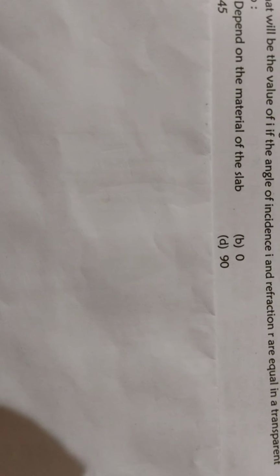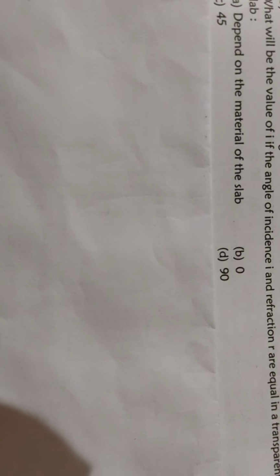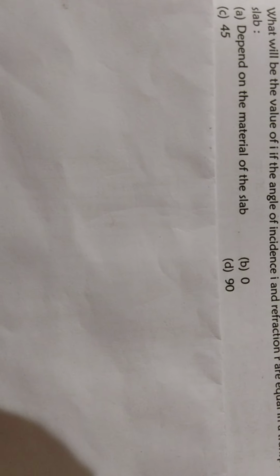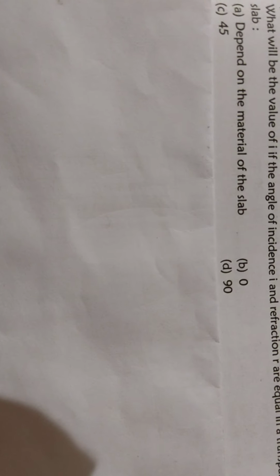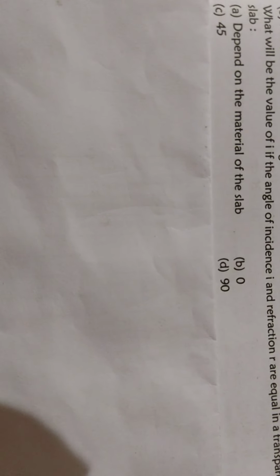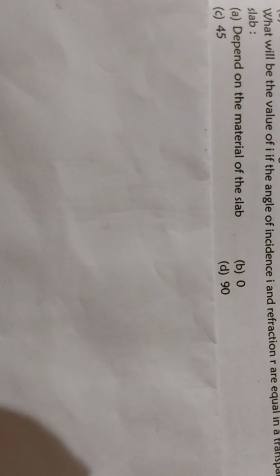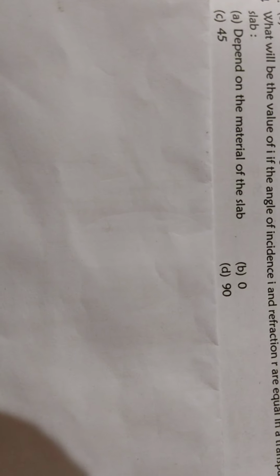Otherwise, when the ray enters a transparent medium, the refracted ray always bends towards or away from the normal depending upon the two media, whether it is entering from denser to rarer or rarer to denser.